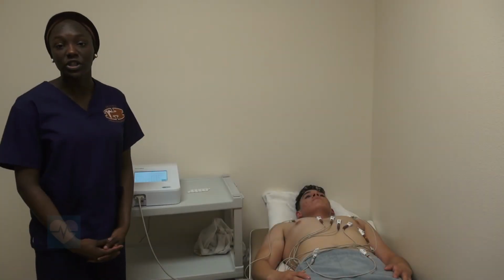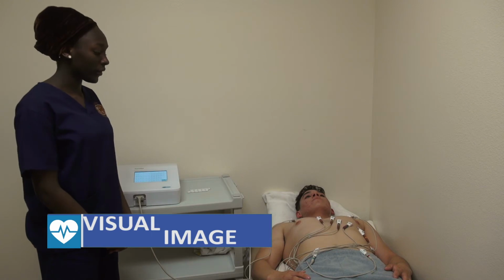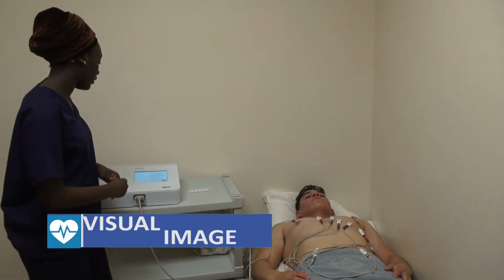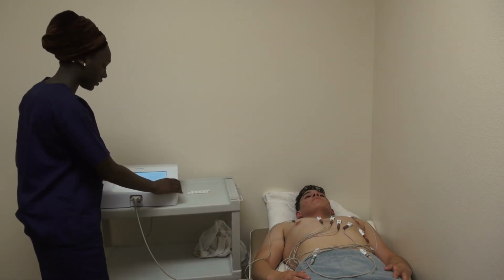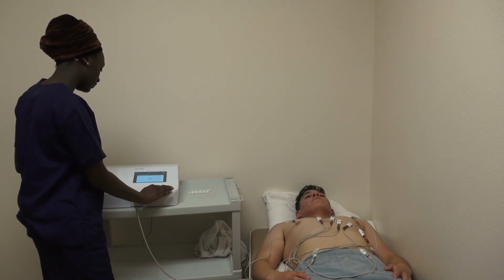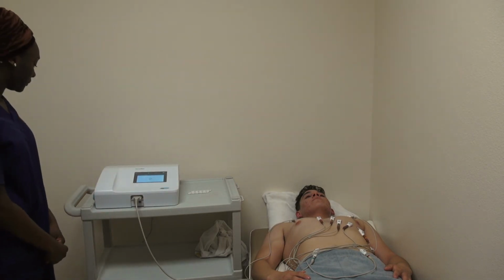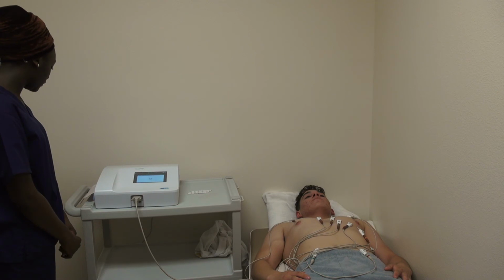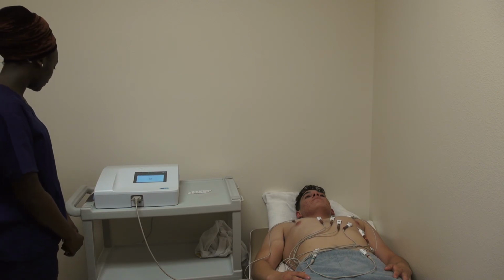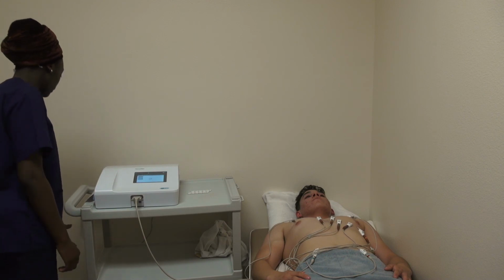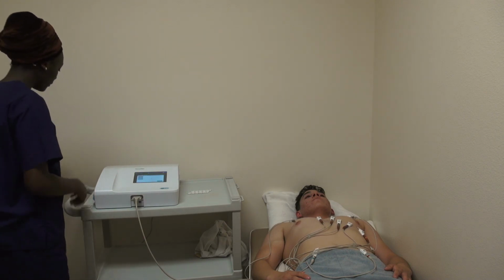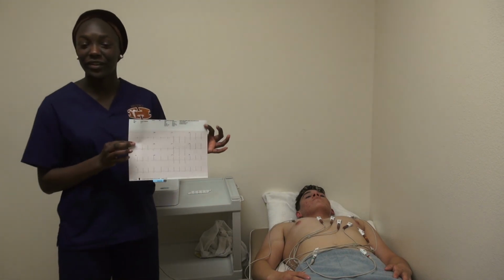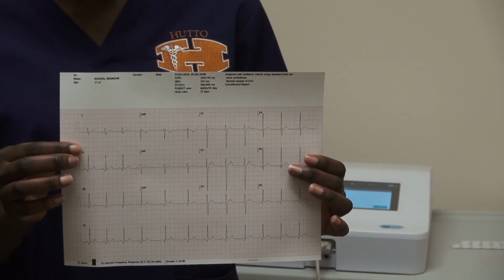Once the EKG machine has analyzed the rhythm of the heart, you can then print out the visual image of it. And now here is your visual representation of an EKG.